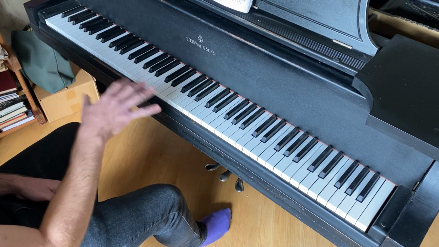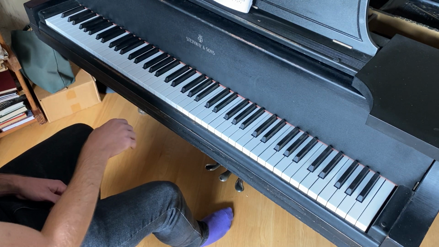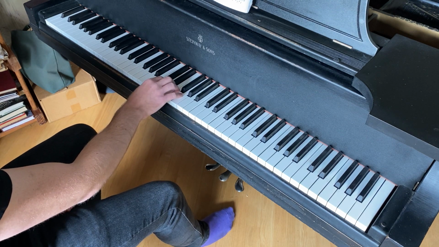Okay, so the entire piece played just with the right hand sounds like this. 1, 2, ready, and.